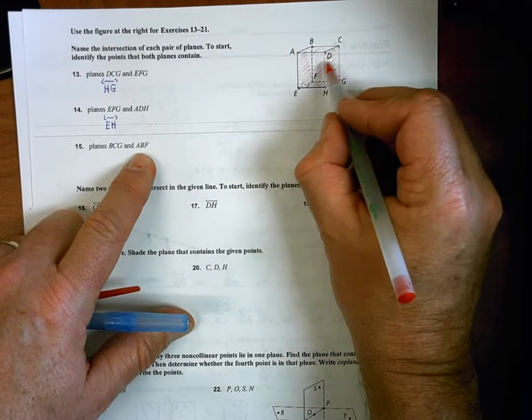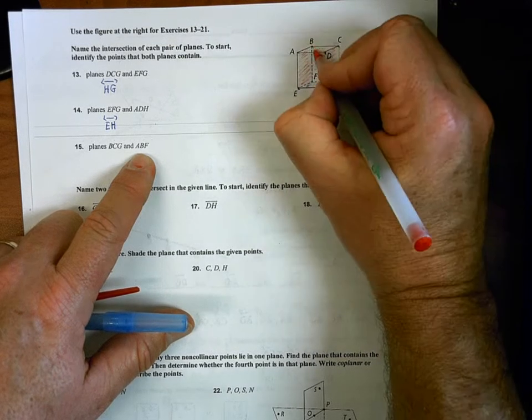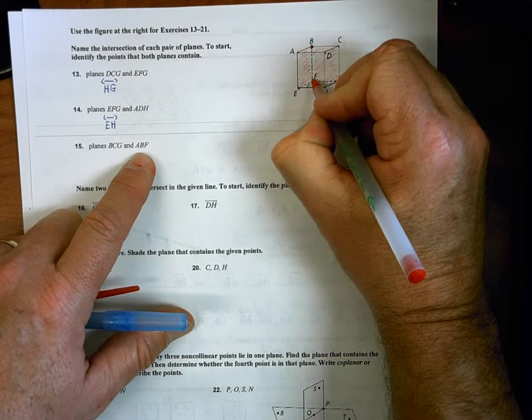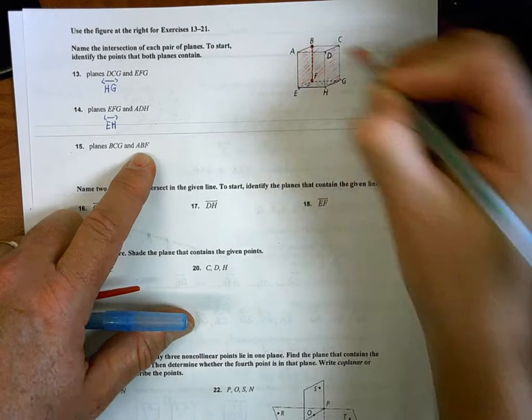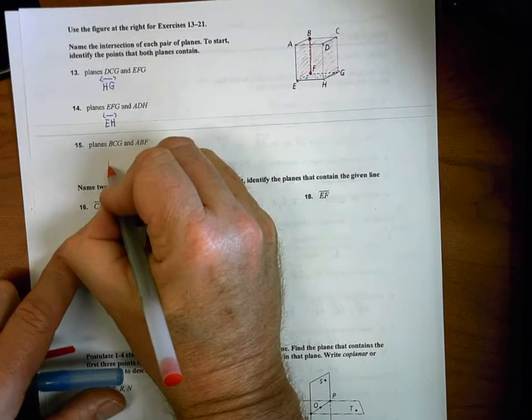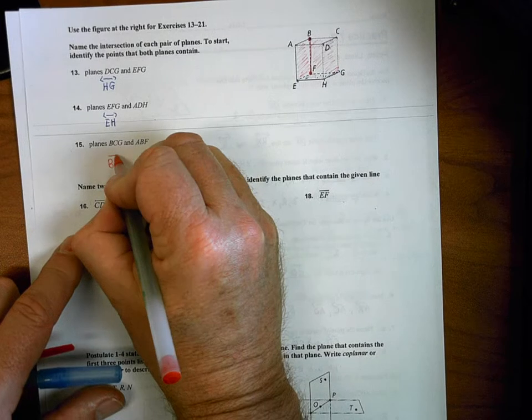So where the back and that left plane meet, what do they share? Well, they share point B and they share point F. So that means they share everything in between B and F. So that means their intersection is going to be line BF.